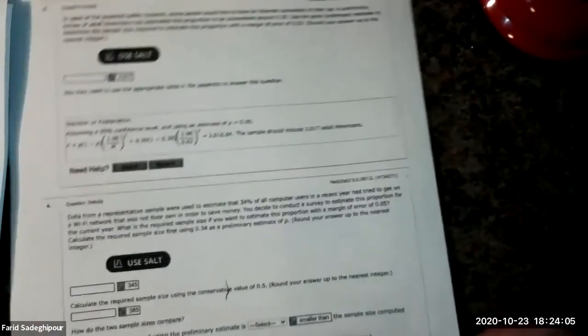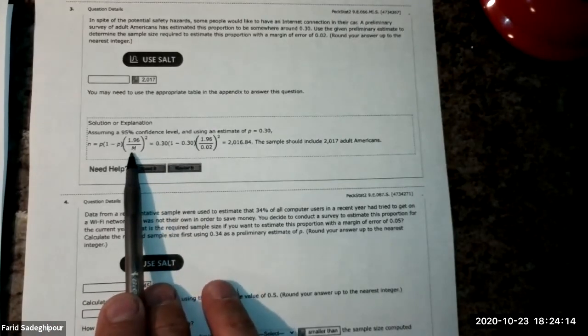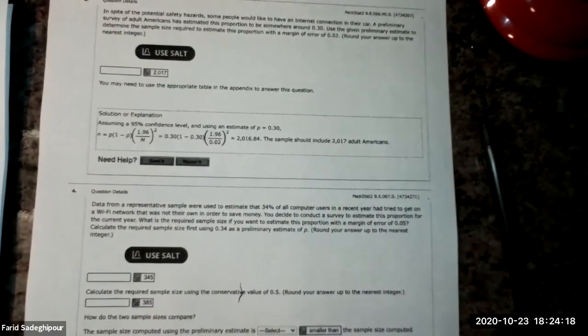And also I show you the calculation for this one too. So this 9.4 just shows you how to use that formula to find the sample size. M is the margin of error. Sometimes I use E, sometimes I use M, but that means margin of error. Okay, so that is the end of sections 9.3 and 9.4.